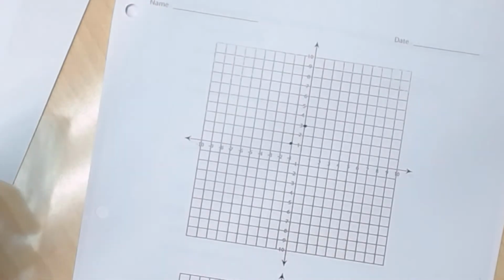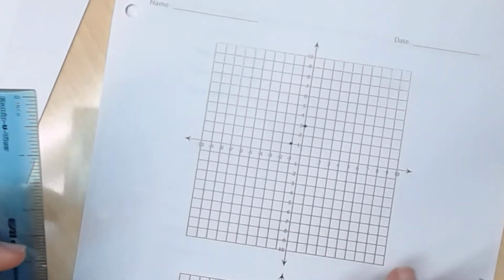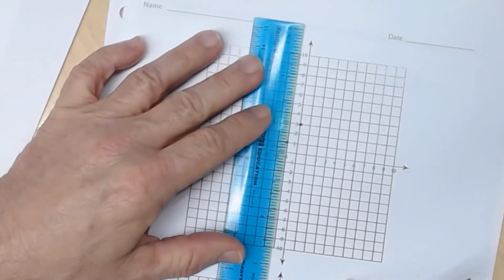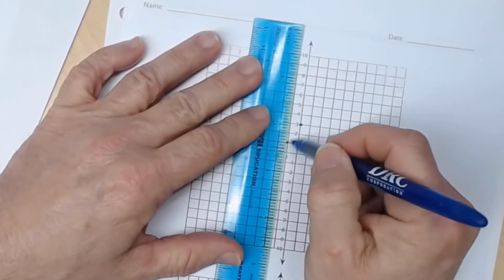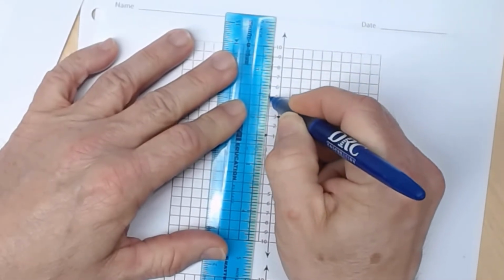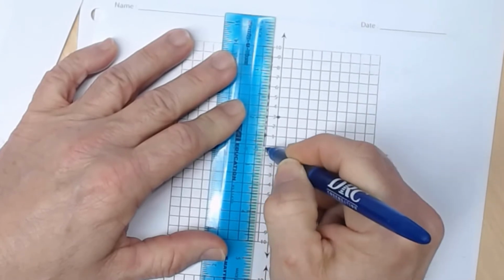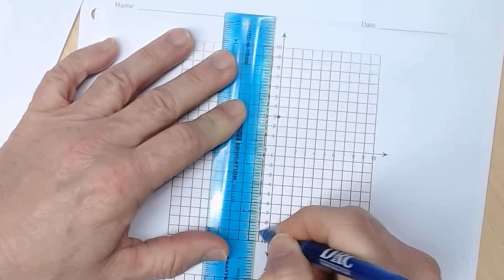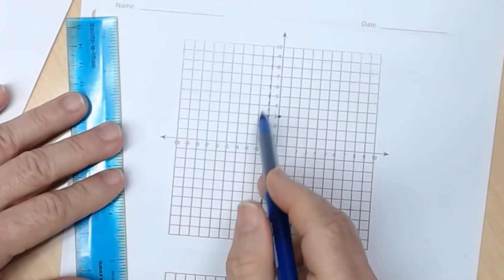Now remember, you want at least 5 points on here to help you draw a parabola. Your axis of symmetry, remember, always goes through the vertex. So just draw a dotted line to help you draw. And again, it doesn't look straight because I've kind of messed this up. But here's the axis of symmetry.